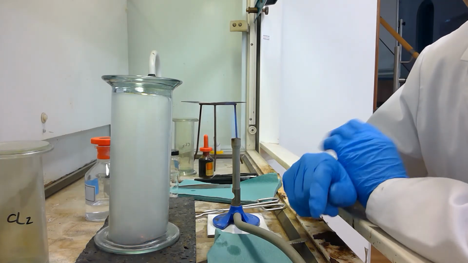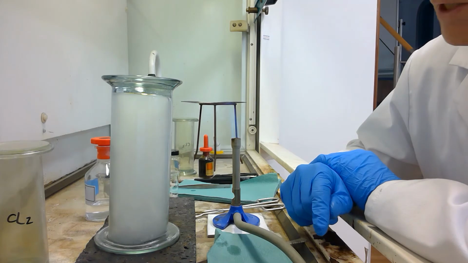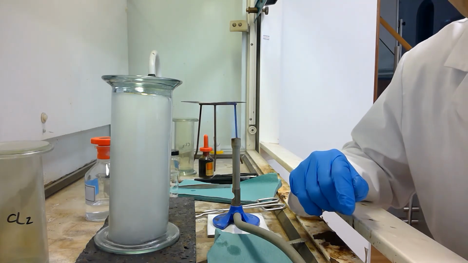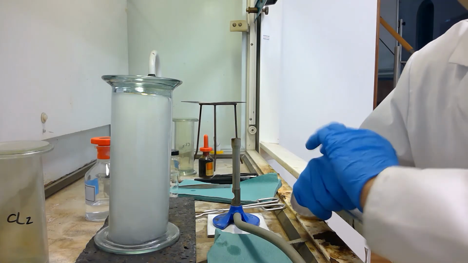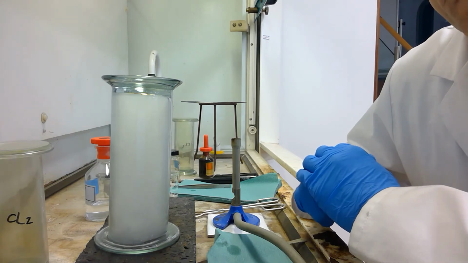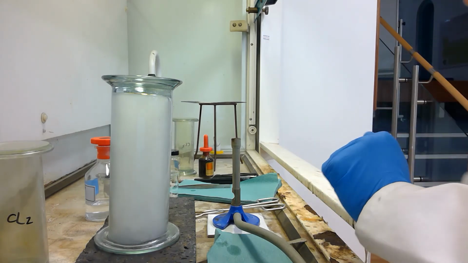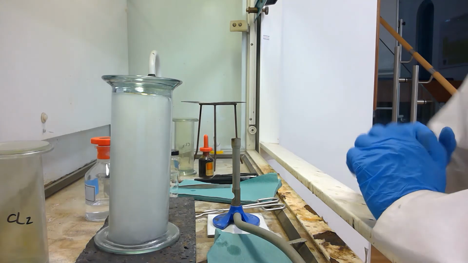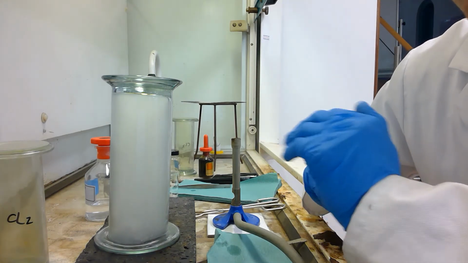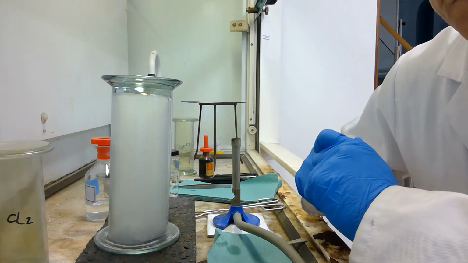You can see that the sodium was initially reacting perhaps with the oxygen in the air, and then as the reaction changed to the chlorine gas being placed over the sodium, the reaction remained a violent exothermic reaction, and ultimately a white solid which appears as a white smoke appears.